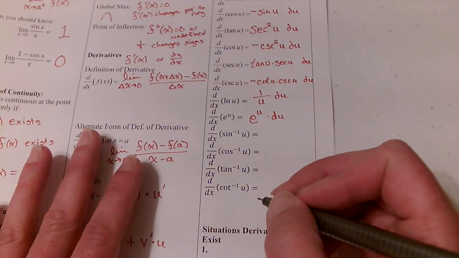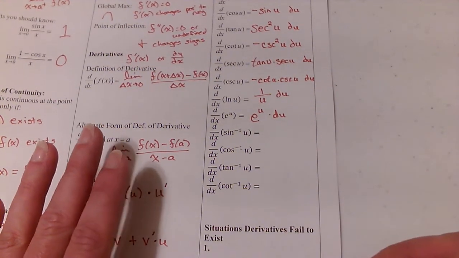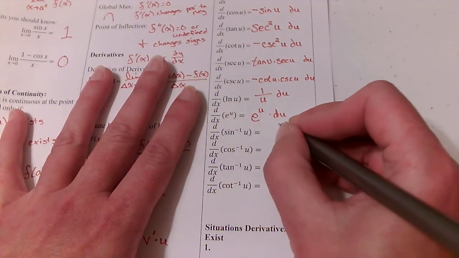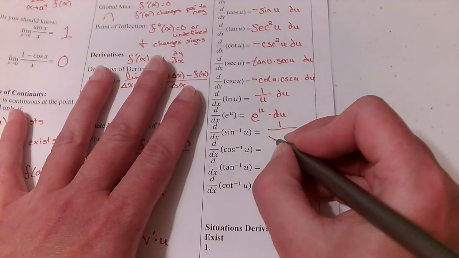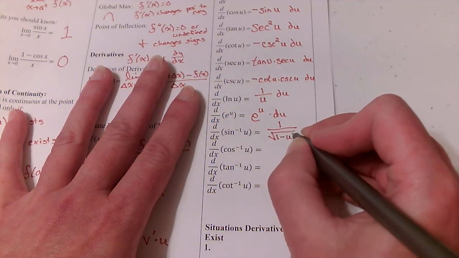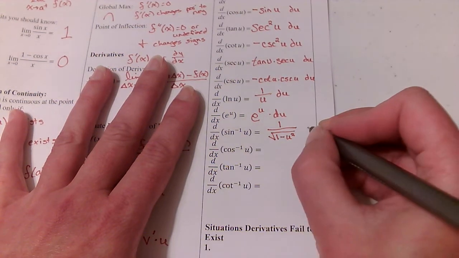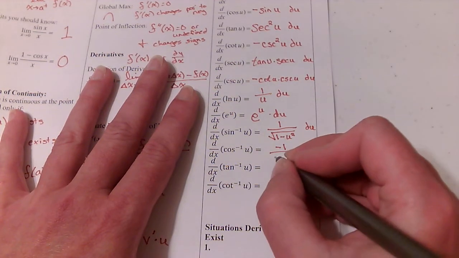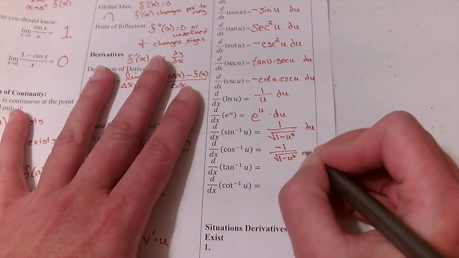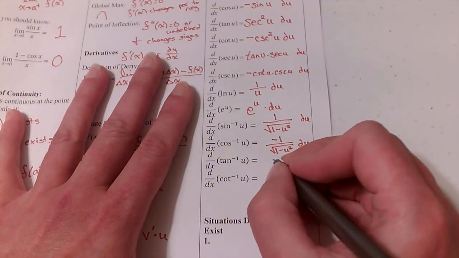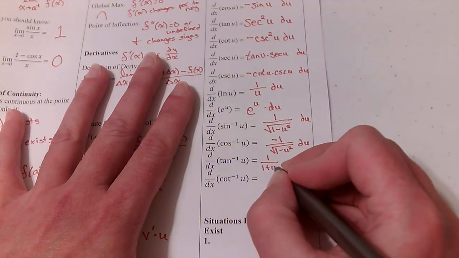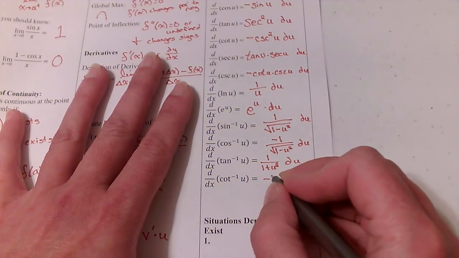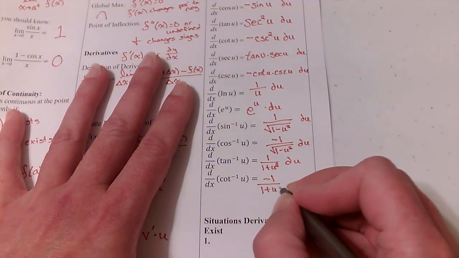Now the following 4 I suggest memorizing. You don't want to have to prove them every single time. So, inverse sine is 1 over the square root of 1 minus u squared, and I'll put a du. Inverse cosine is negative 1 over the square root of 1 minus u squared du. Inverse tangent, 1 over 1 plus u squared du. Inverse cotangent, guess what? It's negative 1 over 1 plus u squared du.